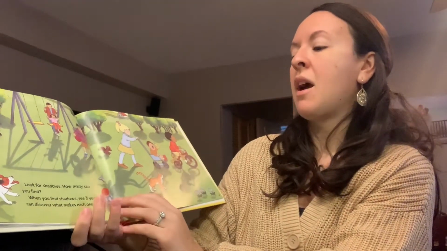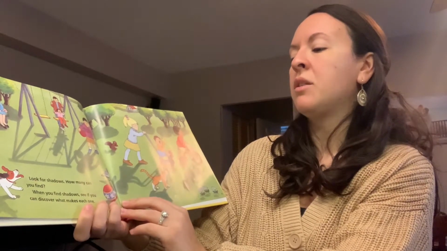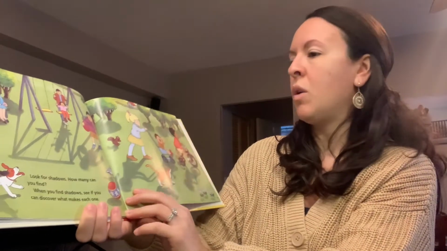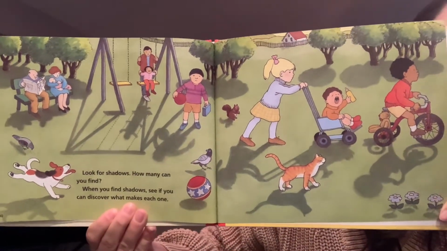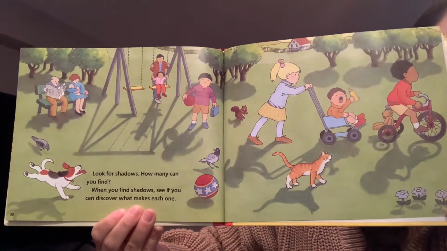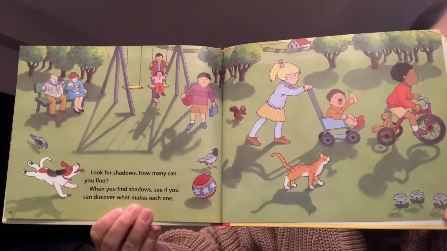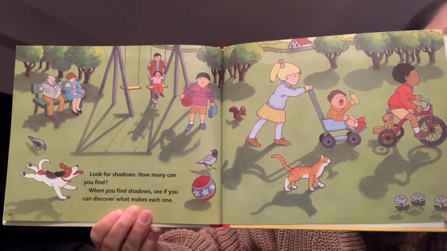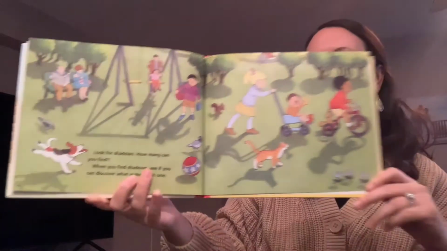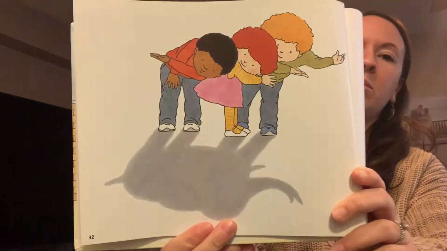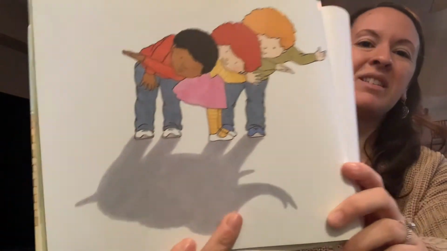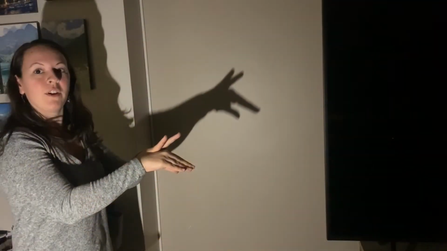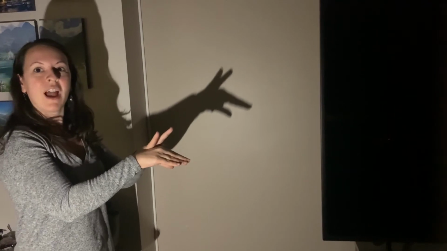Look for shadows. How many can you find? When you find shadows, see if you can discover what makes each one. So let's see if you can find all the shadows in this picture. And you can also count them later. There's a lot in this picture, so let's see if you could find all of them and count all of them. The end. What animal did they make here with their shadow? An elephant. Great job.